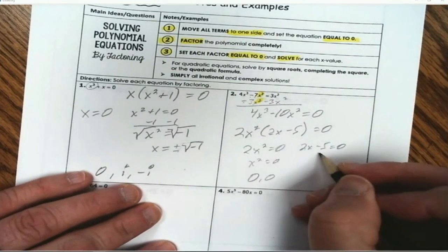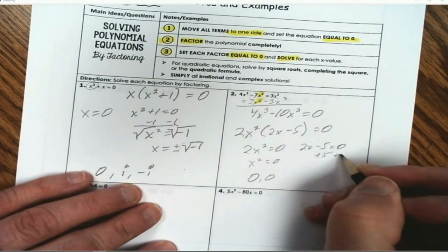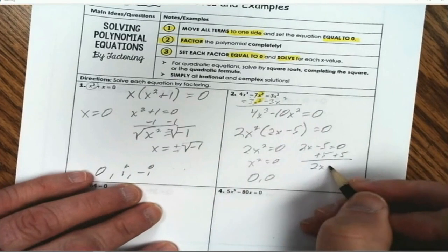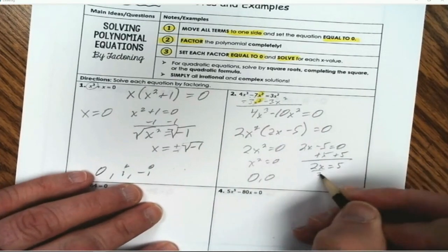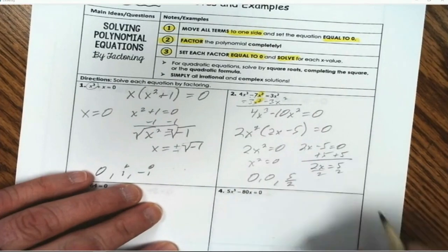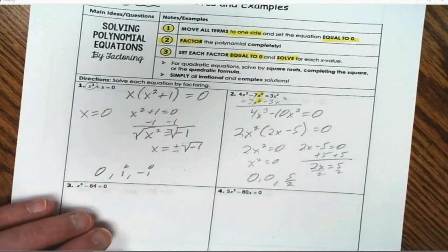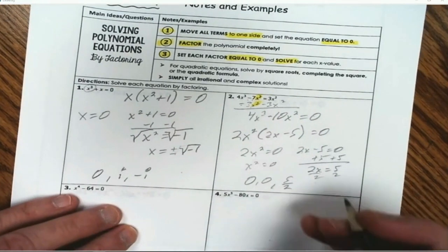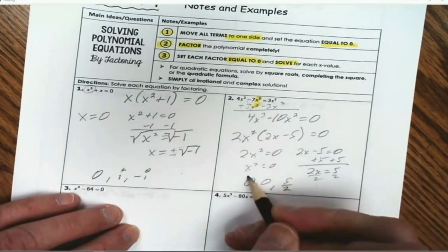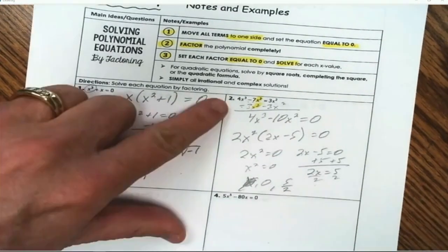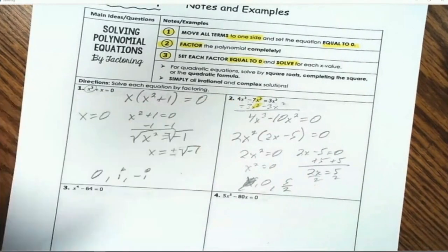And over here, we add 5. 2x equals 5. Divide by 2. So another answer is 5 halves. So there's our answers: 0, 0, 5 halves. So really, it's just 0. There's a multiplicity of 2, but the answers are 0 and 5 halves. Knowing the multiplicity of 2 tells us there's 3 answers for that.